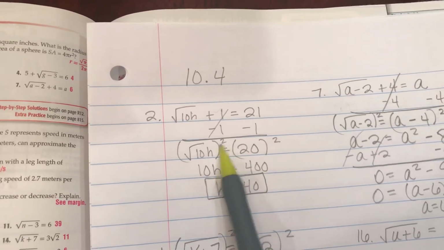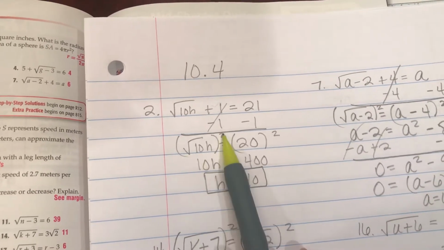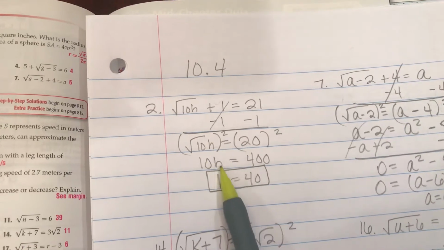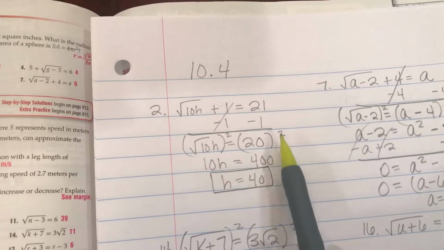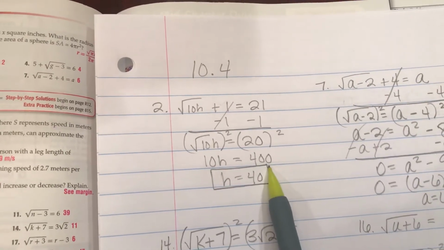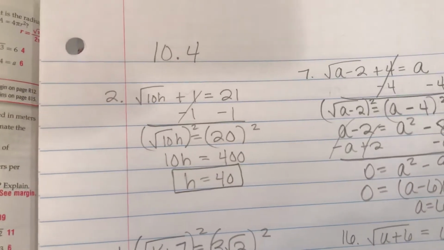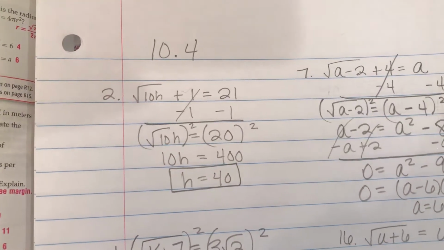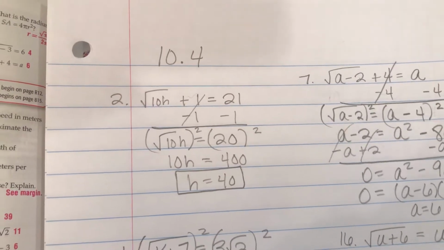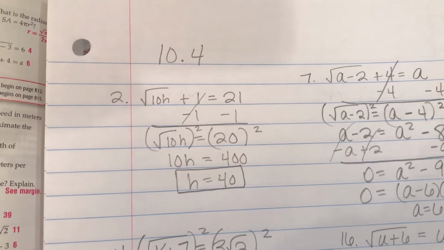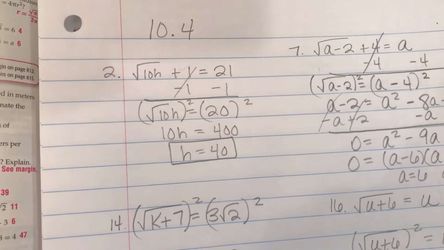If you square something that already has a square root on it, those are inverses of each other, and it just basically undoes it. So the square root of something squared is just itself. So that gets rid of the square root. And then, of course, 20 squared is 400, and you can type that in your calculator if you need to. Then just divide by 10, and you get h equals 40. And that's all you do. So just isolate the radical, get it by itself, and when you finally get the square root by itself, square both sides.